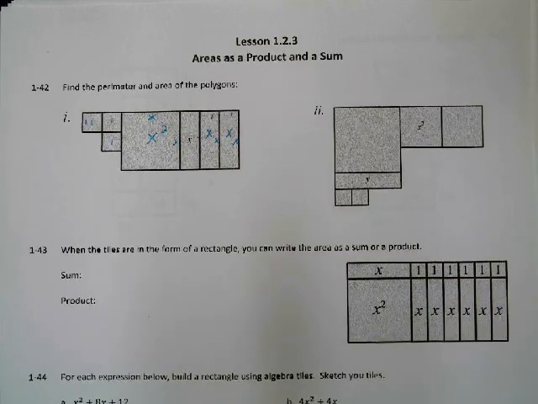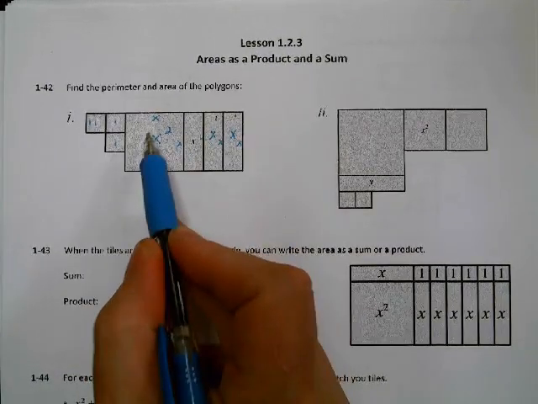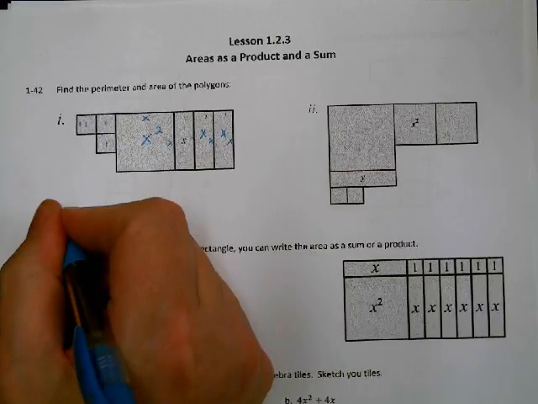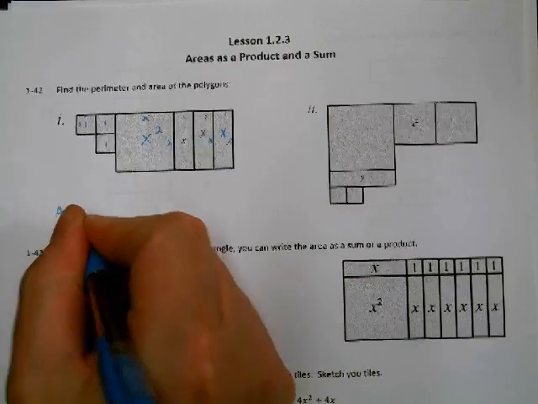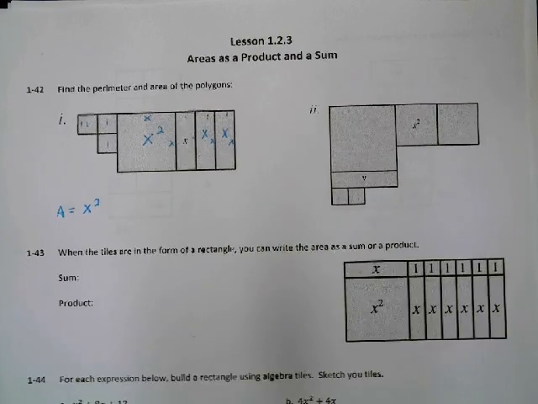With the area, all we have to do is add up all the areas of the smaller shapes. I've got 1 x squared area. That's the area right here. So for my area, I'm going to say I have an x squared. There's one of them. I could write the 1 in front, but I'm just going to write x squared.